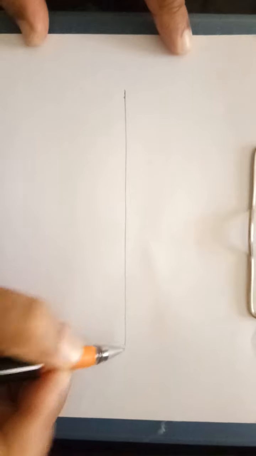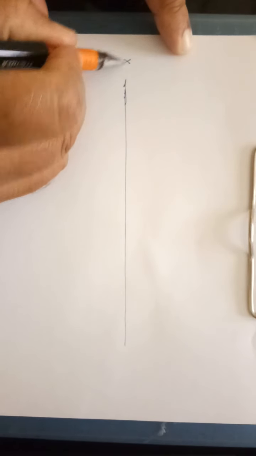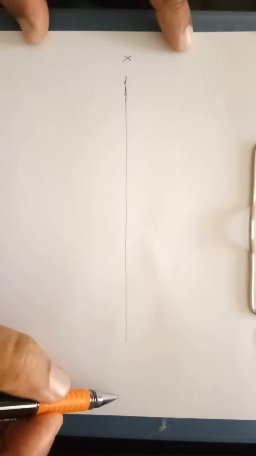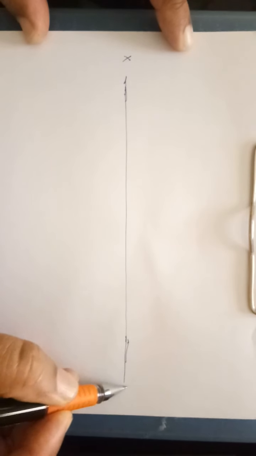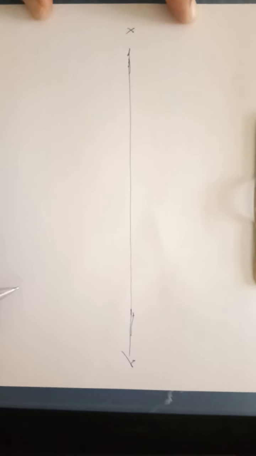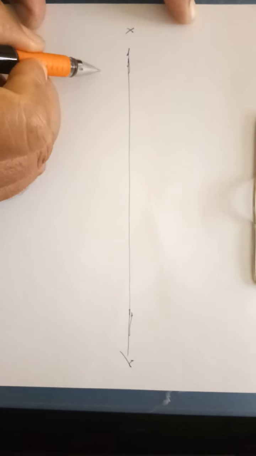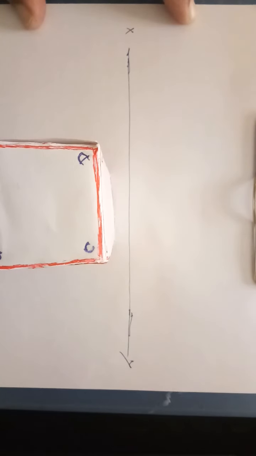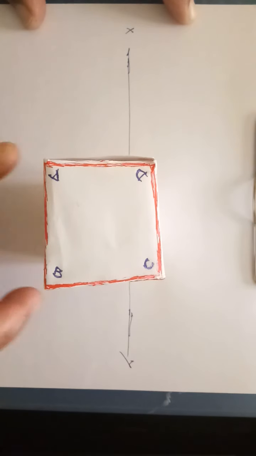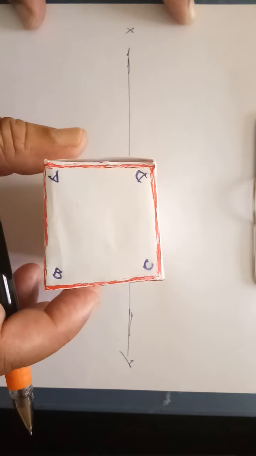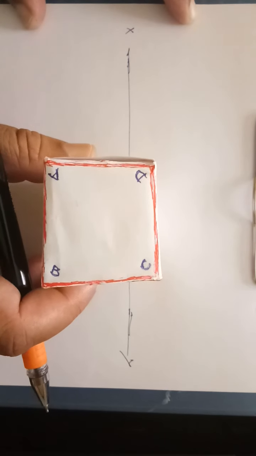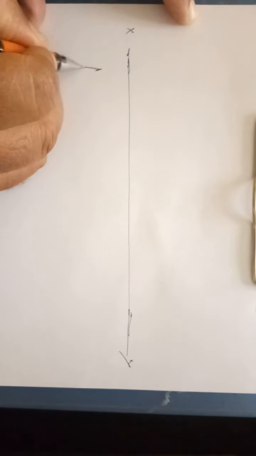So we'll start with a square prism resting on HP on one of the base edges. Draw the XY line. Then imagine the prism to be completely resting on HP on its base. In this position, draw the top view. The top view will be a square. So we'll draw the top view.